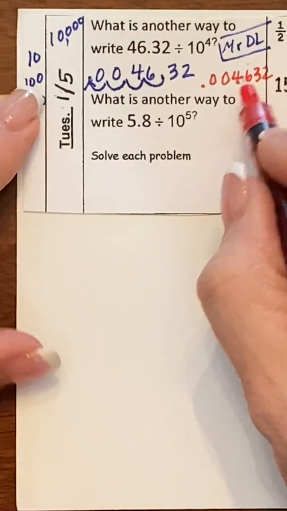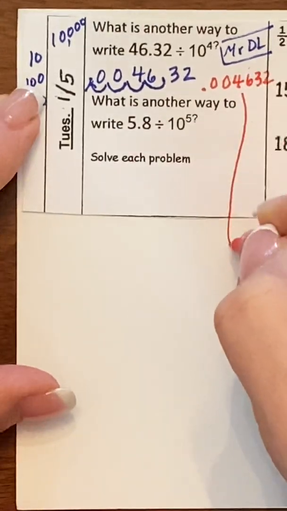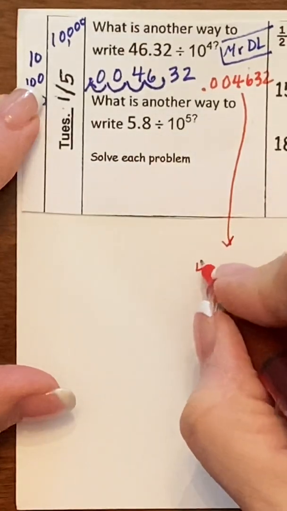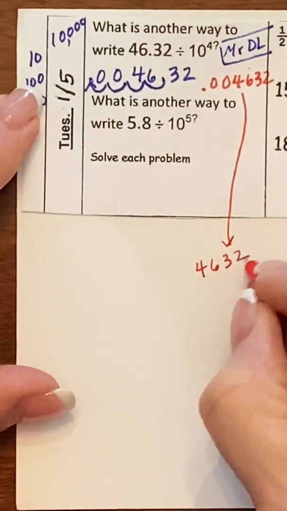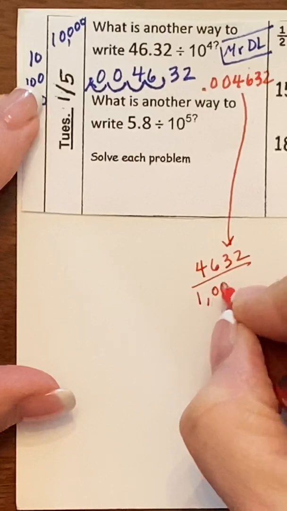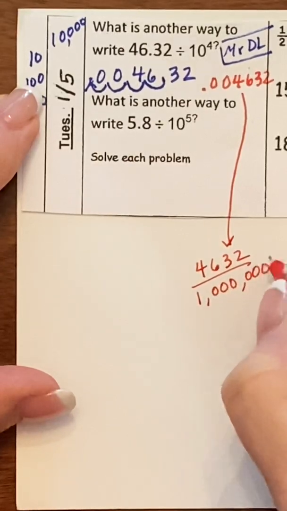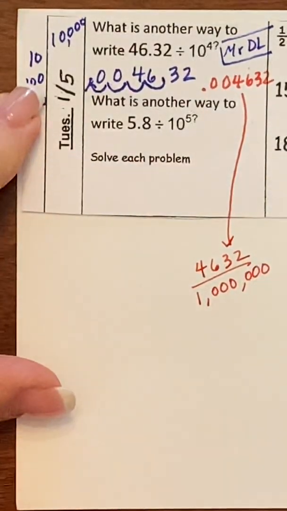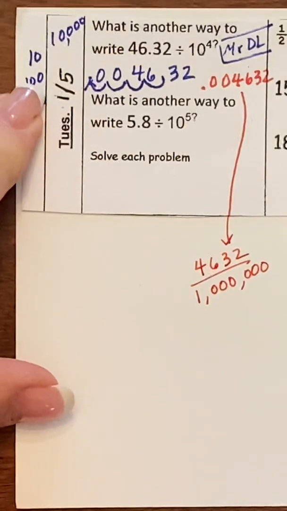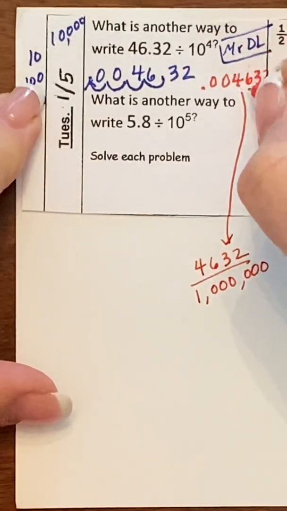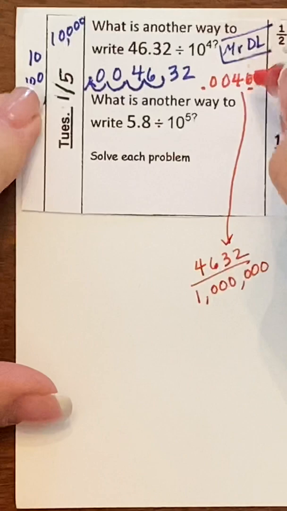So if I had to write this number as a fraction just for kicks, it will be 4,632 over 1 million. Remember, because that's a fraction, it will never be a whole. You only have to know up to the fourth spot: tenths, hundredths, thousandths, 10,000ths.